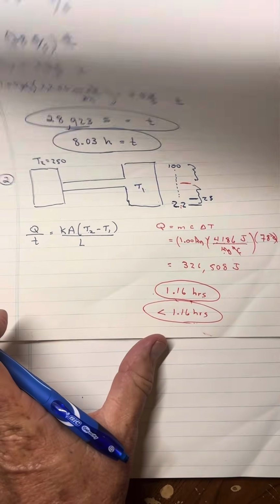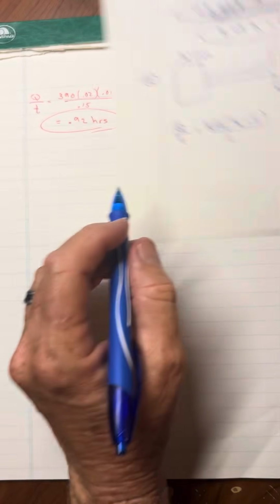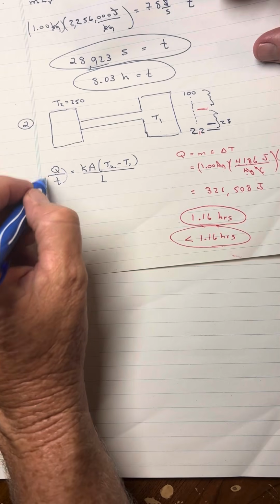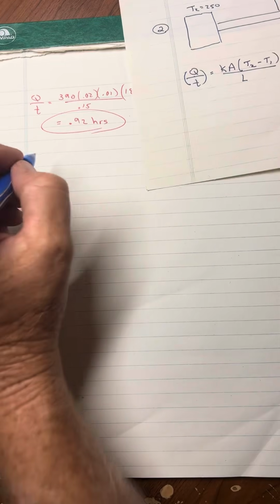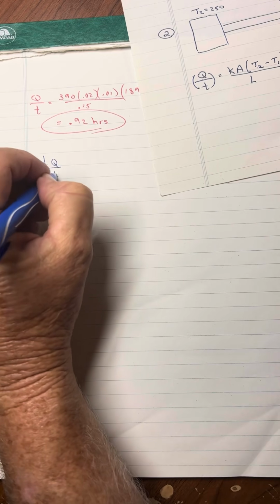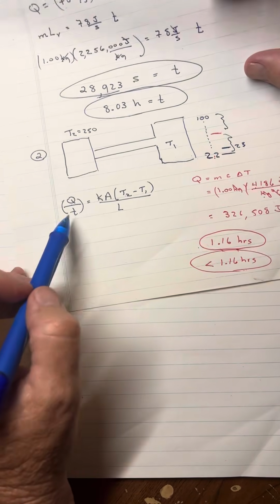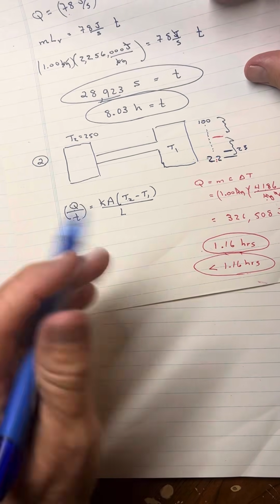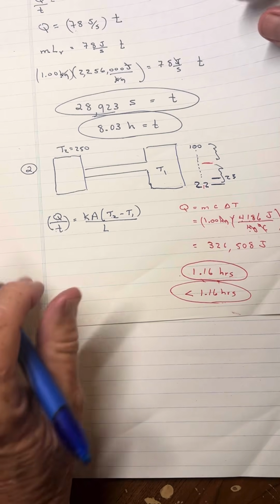And what I'm getting at then is the instantaneous rate, dQ/dt. There's the calculus. And so I change my algebra to a calculus.